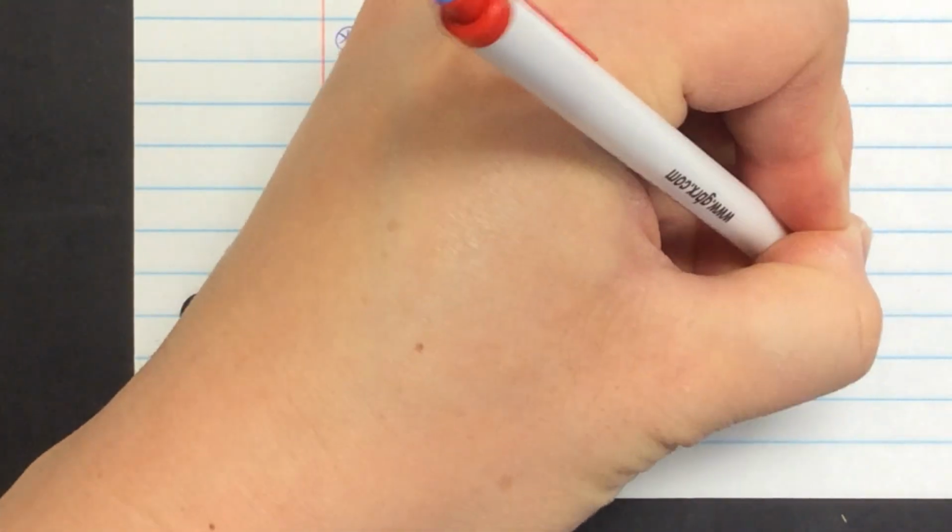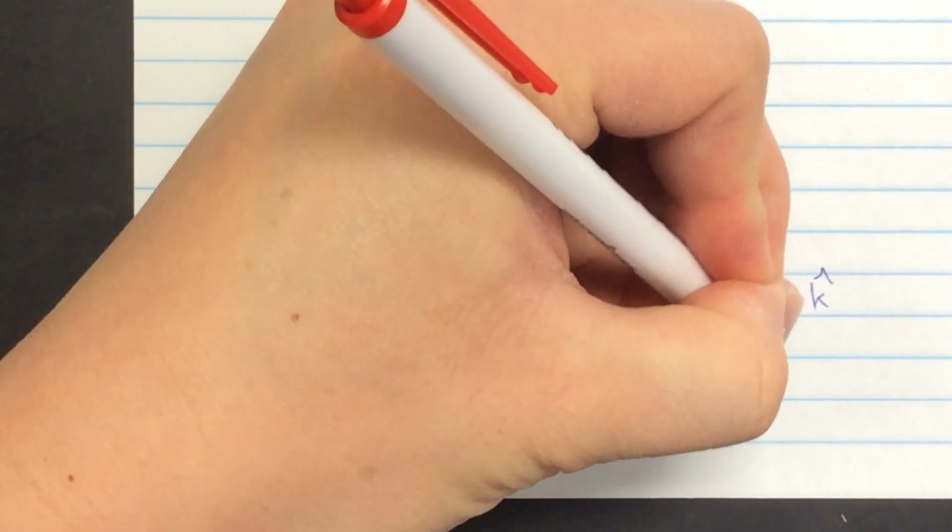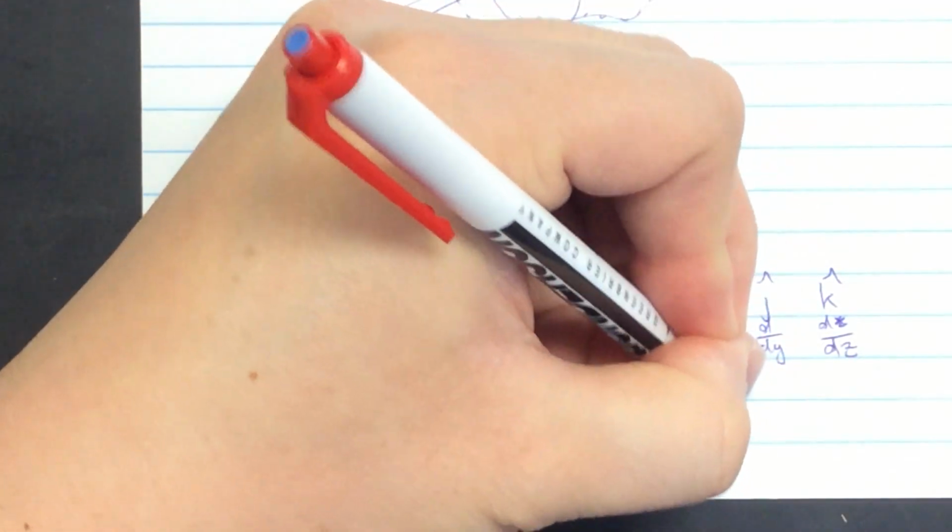The way I learned it would be you go like this, and you do the first one on top. Oops, there's nothing here. d/dz. If you're interested, this is how you would do it.